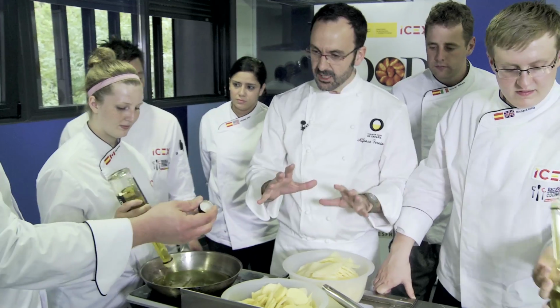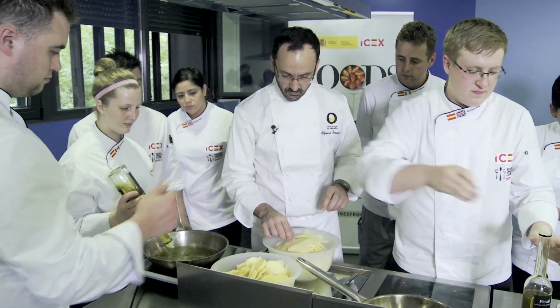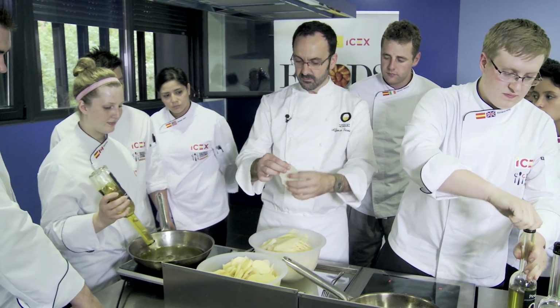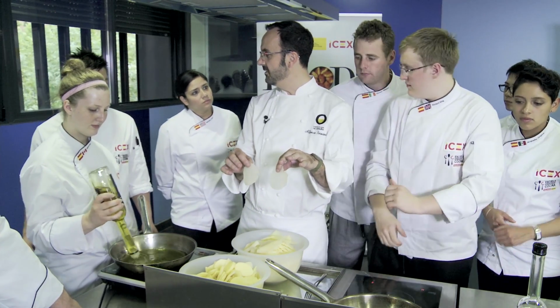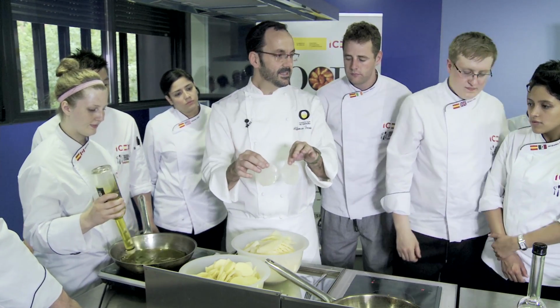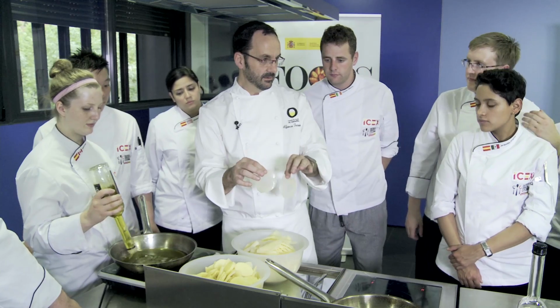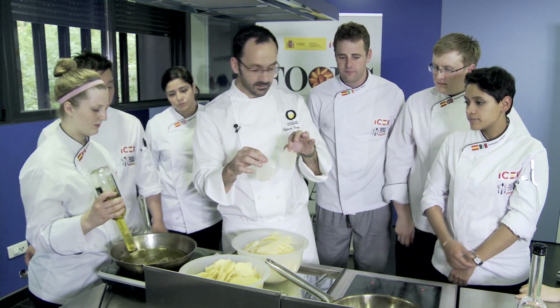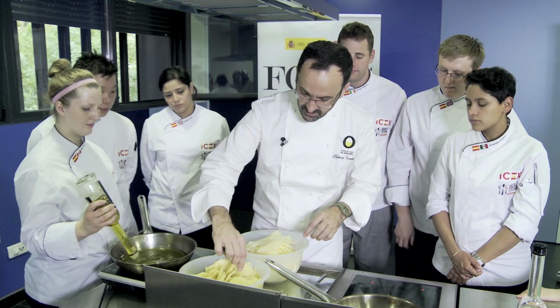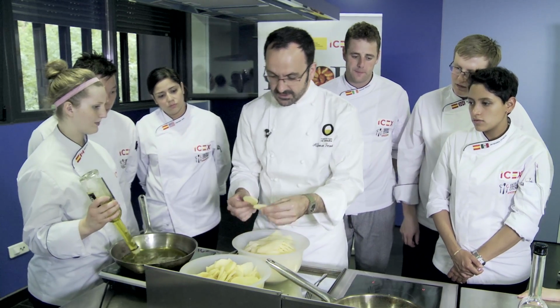Now we have two types of potatoes here. We have a specific one, this is called the agria variety, but it can be any specific potato you have in your country that is low in water content. So this will make the potatoes very crispy, okay? And these ones, we have cut them like the mamas do, and the grandmas do.